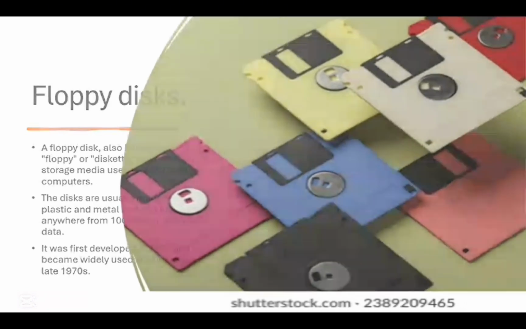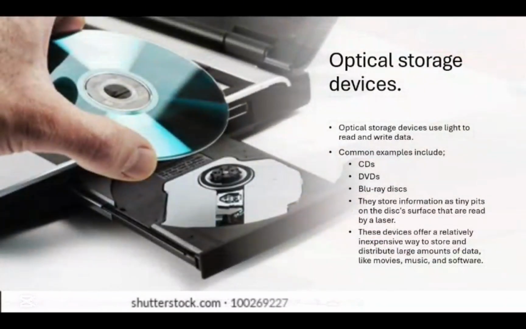Optical storage devices. Next, we look at optical storage devices, which use light to read and write data. Common examples are CDs, DVDs, and Blu-ray discs. They store information in the form of tiny bits on the disk surface that are read by a laser.